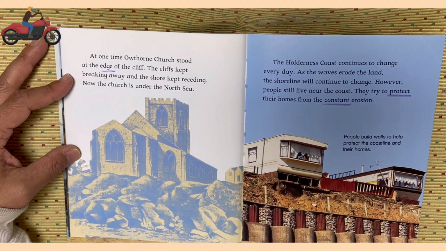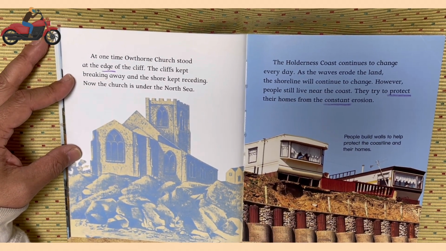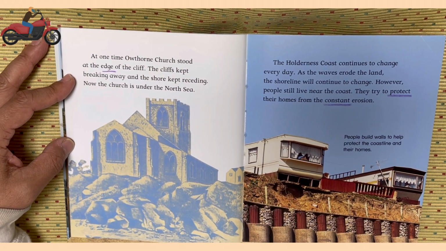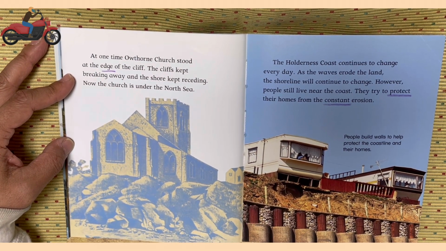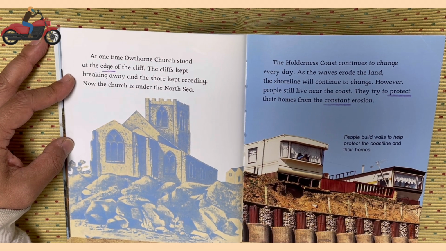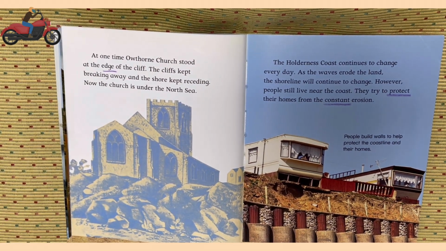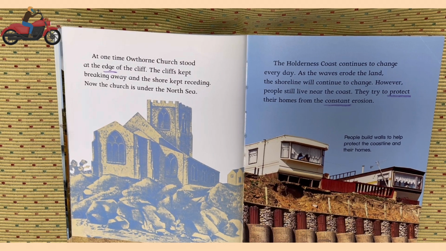At one time, the Outdown Church stood at the edge of the cliff. The cliffs kept breaking away and the shore kept receding. Now the church is under the North Sea. The Holderness coast continues to change every day.